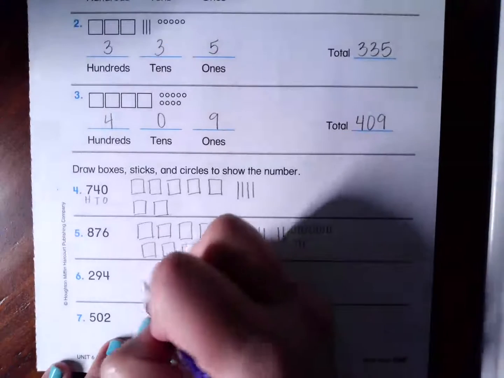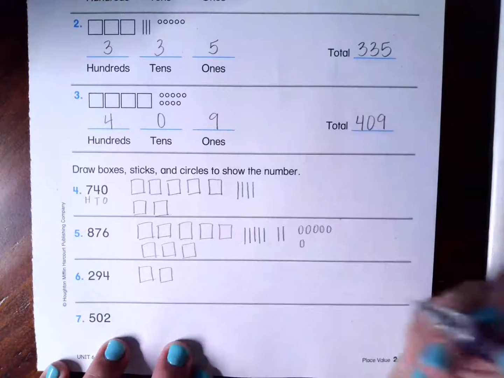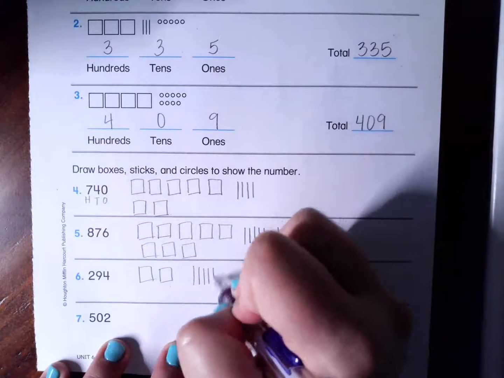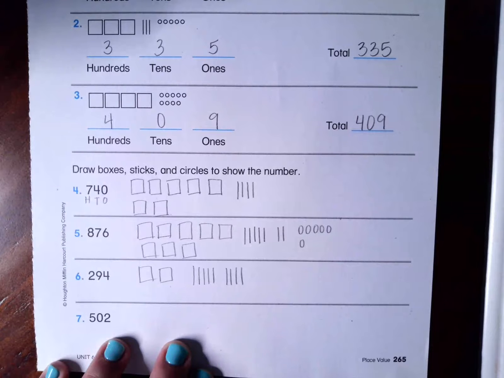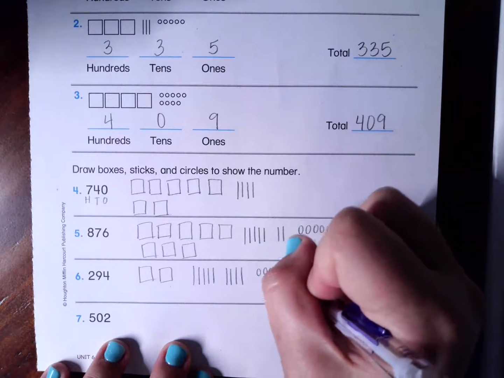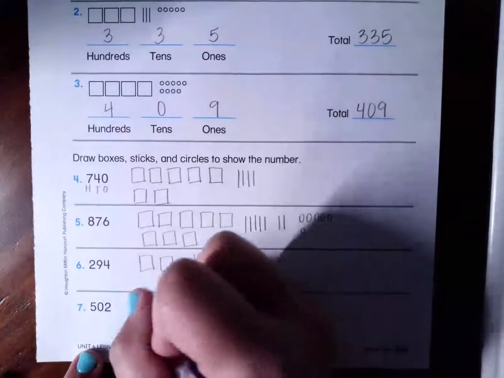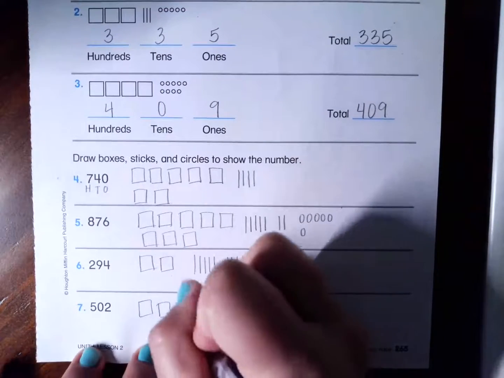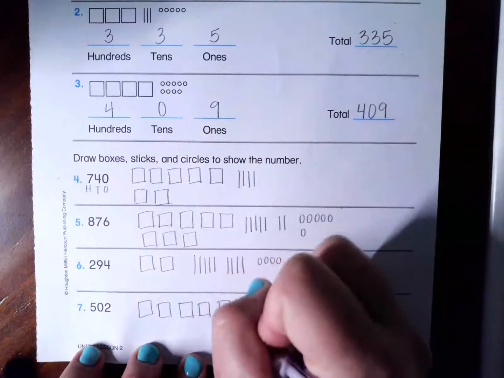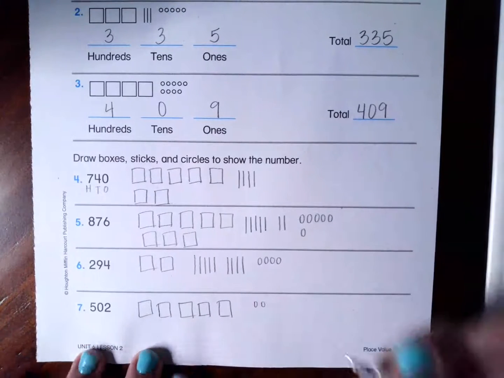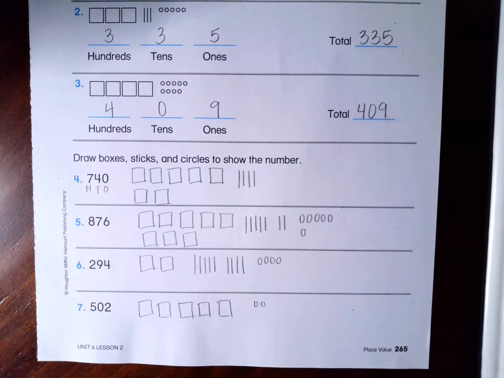And number 6, we have 200. We have 9 tens, excuse me, and 4 ones. All right, if you are still working with me, I want you to try number 7 on your own. Pause the video. Okay, friends, so you should have drawn 5 hundreds, no tens, and just 2 ones.